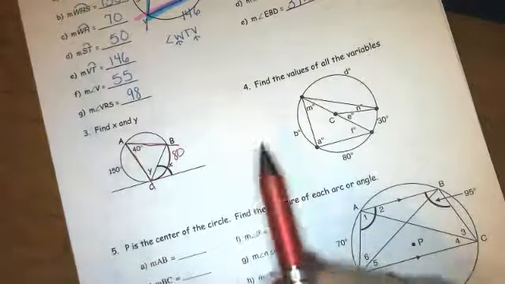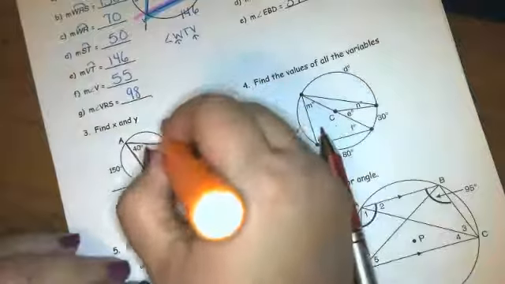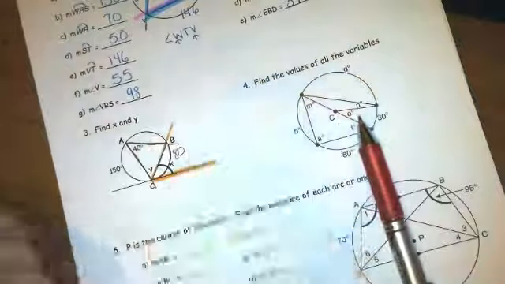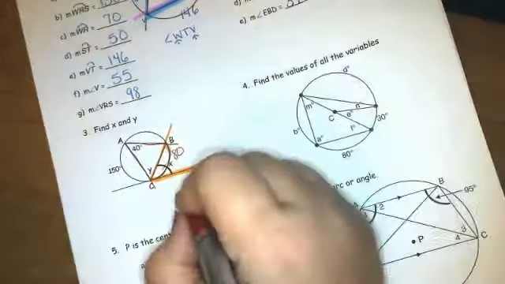Now that's going to help me find angle X, because angle X is right here. And the arc that it cuts off is the 80 that we just found. So X is 80.